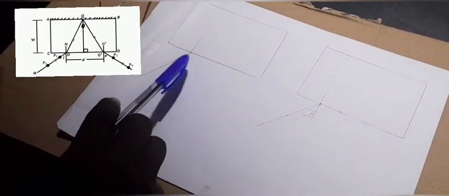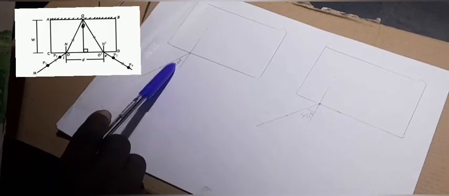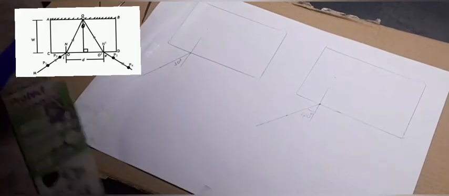Okay, so I've already drawn my outline and the angles for 30 degrees and 40 degrees. This is to make it much faster and easier for us. So this is what I have done, and this is what we're going to use to draw.